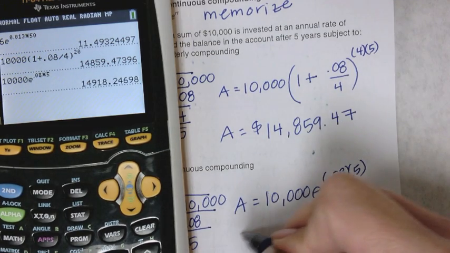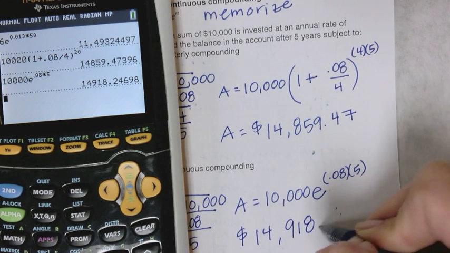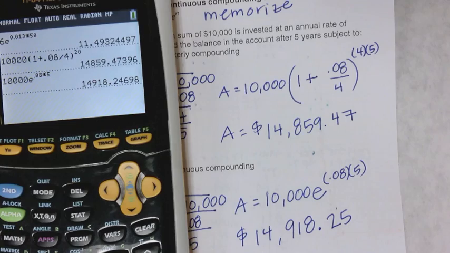And we get that we are going to make slightly more money by continuously compounding than by compounding quarterly. If you don't know what that means, then you just Google it and it'll give you a quick rundown on the difference between the two.